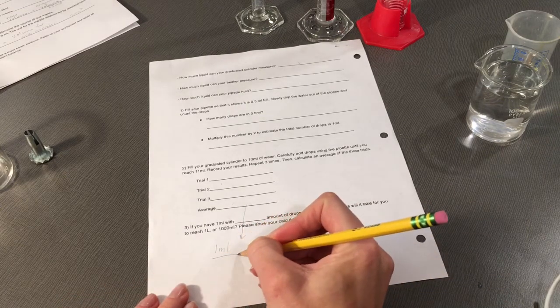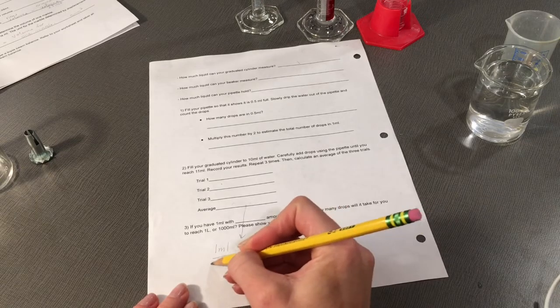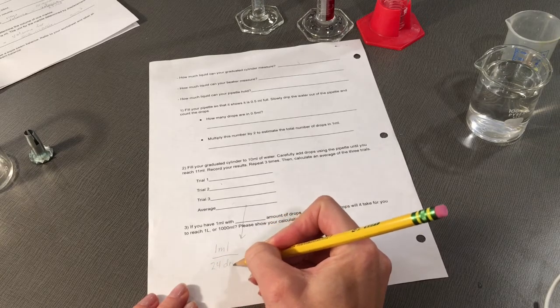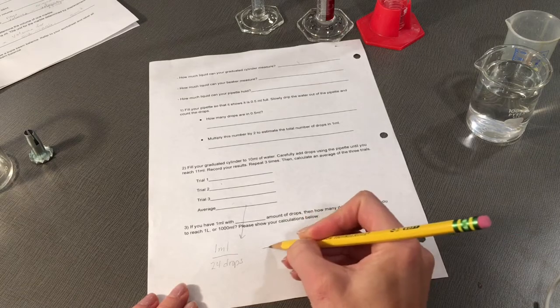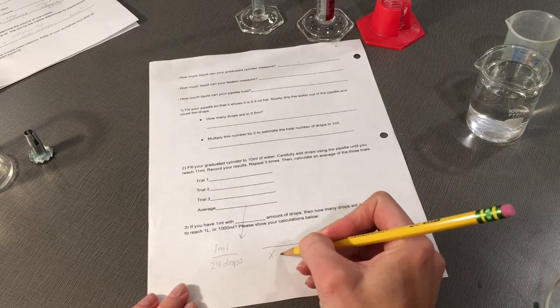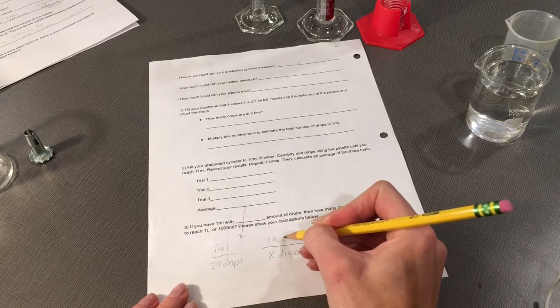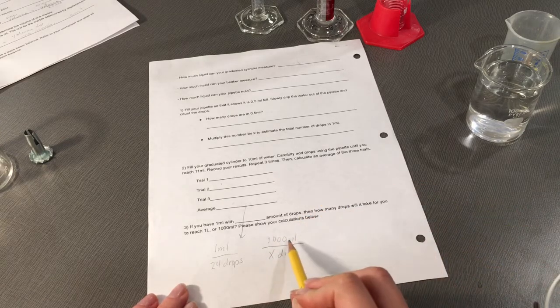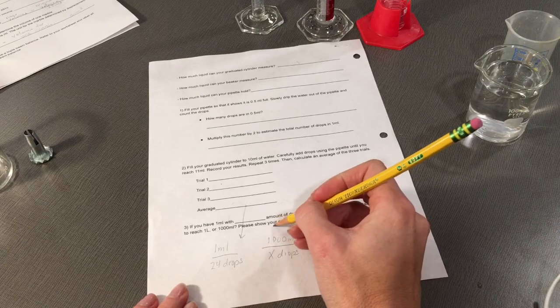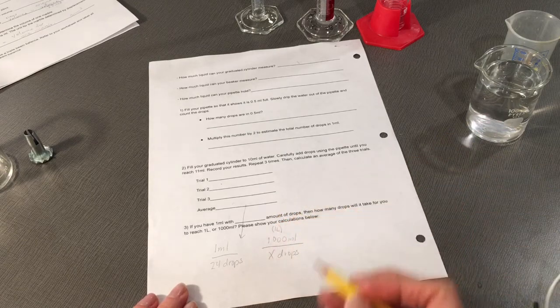If in 1 milliliter of my pipette, I found that I have 24 drops, then how many drops will I have in 1,000 milliliters, which again is the same as 1 liter.